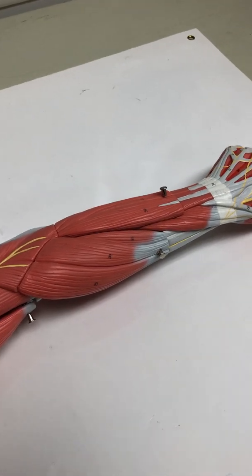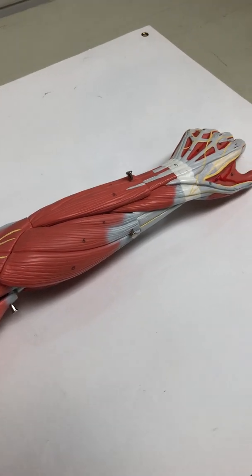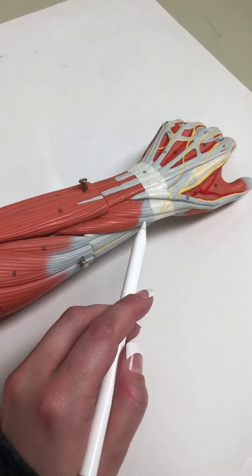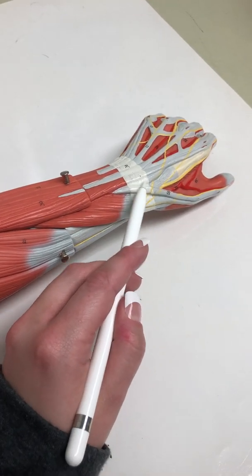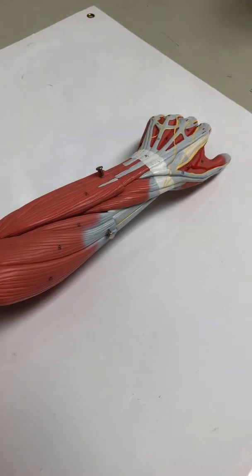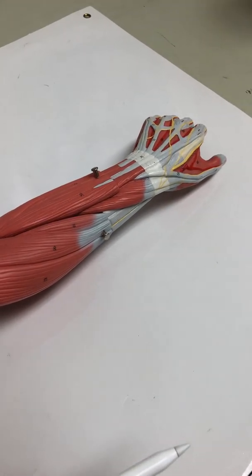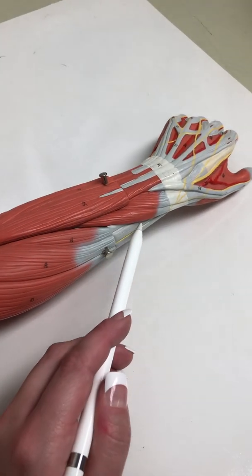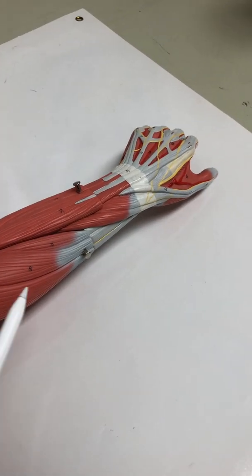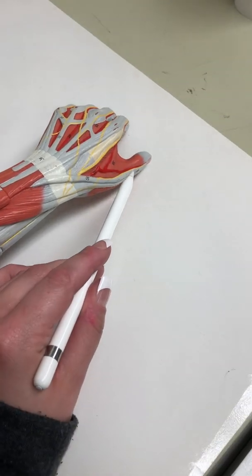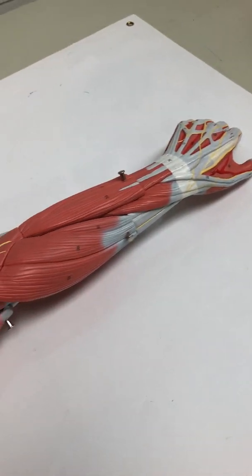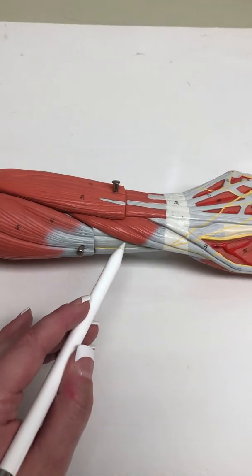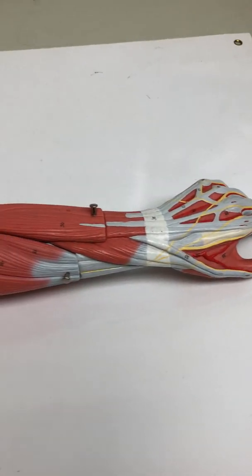Okay, perfect. So the next thing you want to ask yourself, where's this muscle going? So this muscle and this muscle are going into the wrist. And what do we know that's in the wrist that's an incredibly important bone? The carpals. So I always think extensor going into the carpals, carpi, and it's going on the side of the thumb, radialis. So we know these two muscles are extensor carpi radialis muscles.